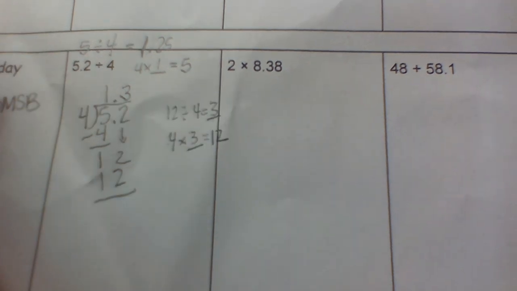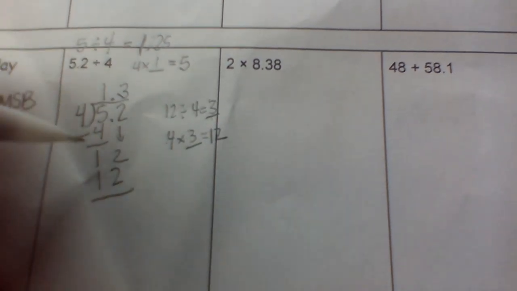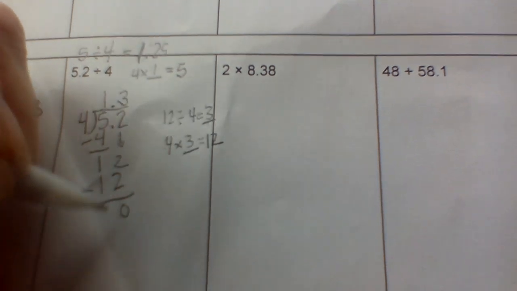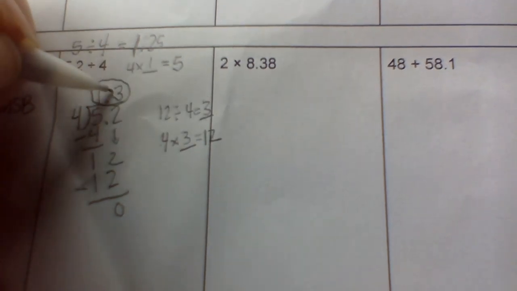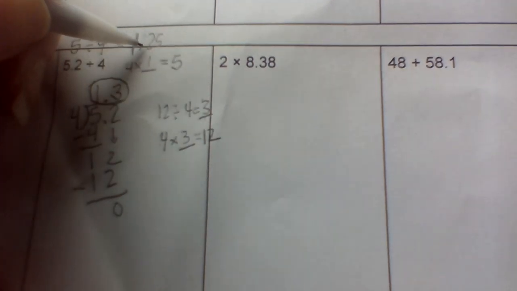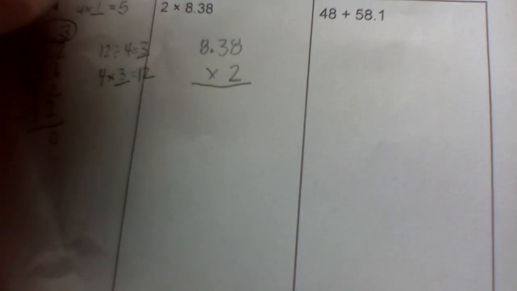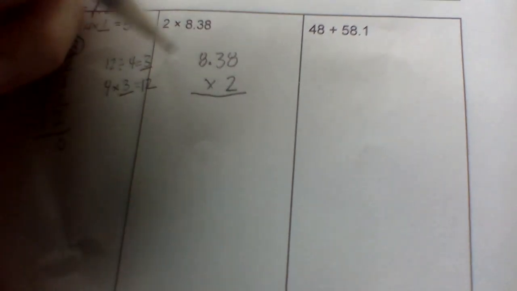Now I'm at subtract, right? So 12 minus 12 is 0. Well, I have nothing left down here, so I know I had the right amount of groups. So here's my final answer: 1 3/10, which is really close to our estimate. How'd you do?